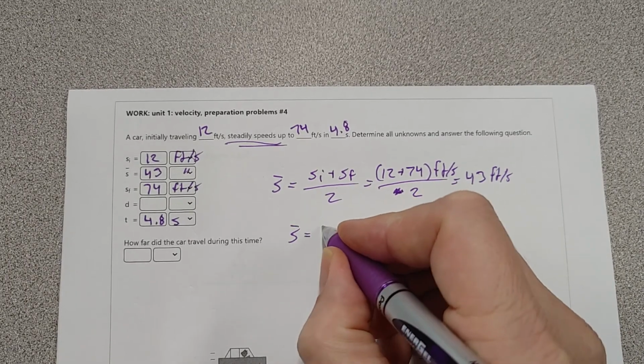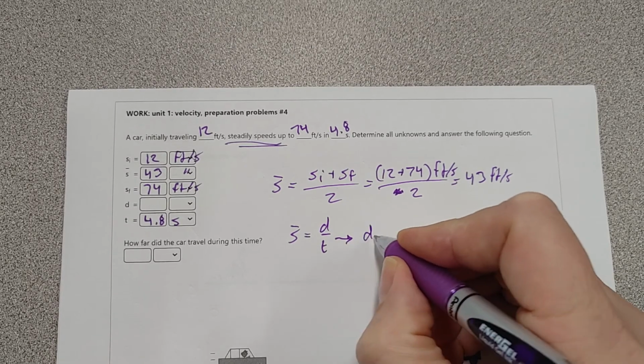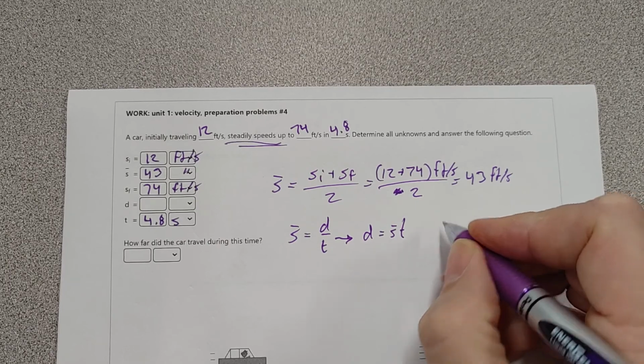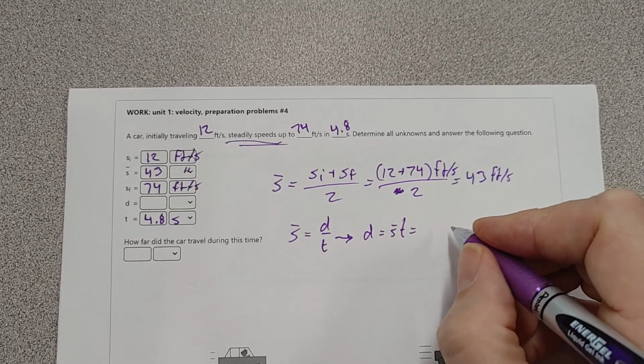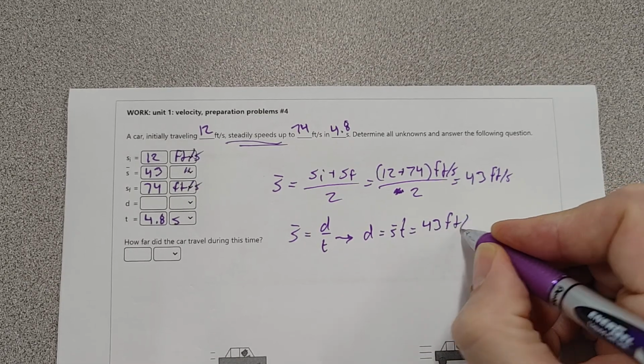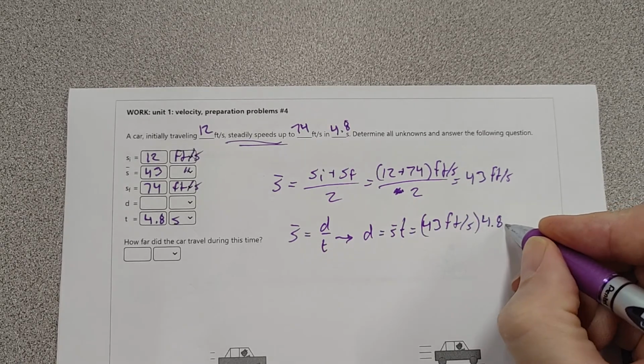Now we can find the distance. Since average speed is equal to distance divided by time, if I want the distance, I multiply both sides by time, so it's average speed multiplied by time. The average speed was, of course, 43 feet per second, and the time was 4.8 seconds.